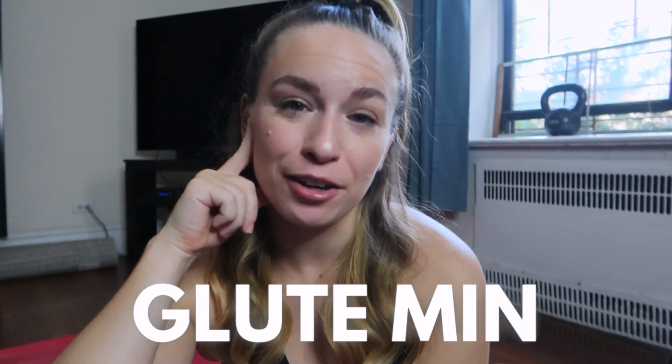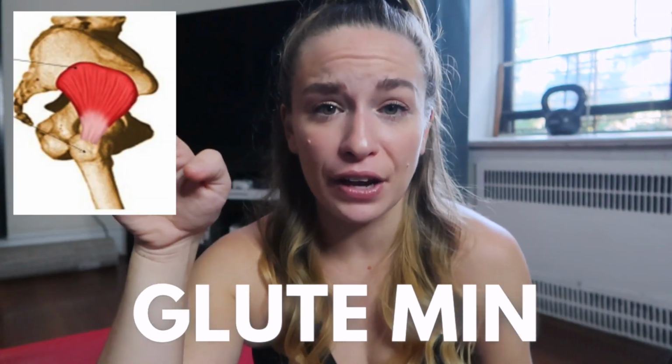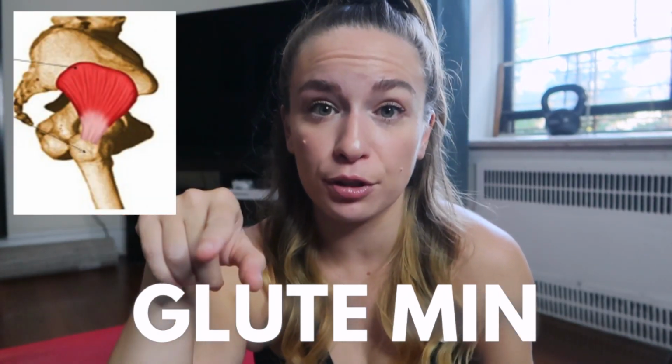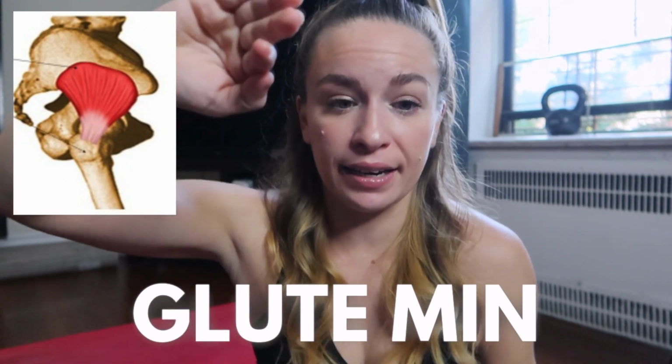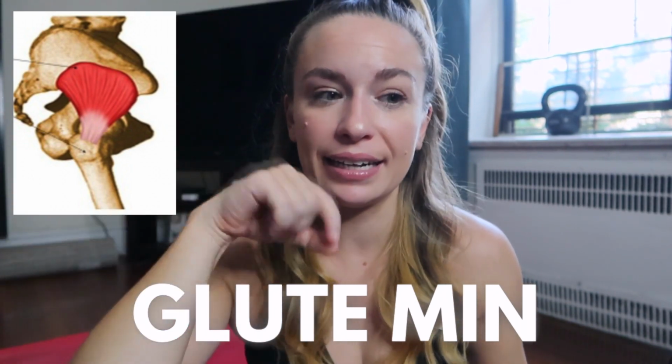And then finally, the glute min, which is something you never really hear about. You can pretty much take every single thing that I just said about the glute med and apply it to the glute min, except for the fact that it is underneath the glute med and it is smaller.